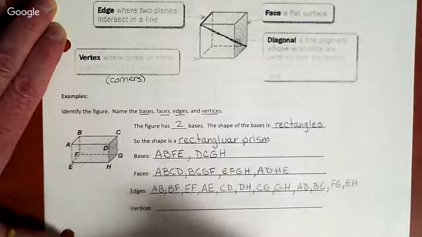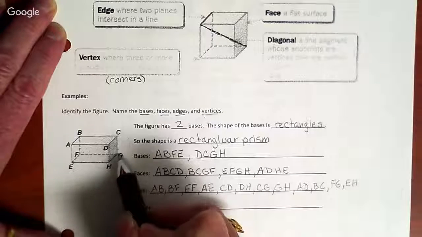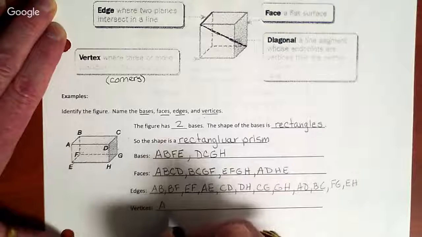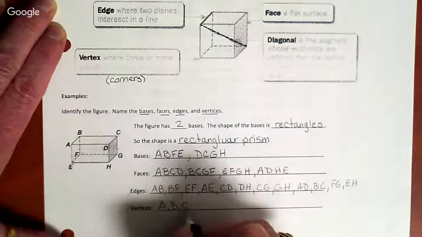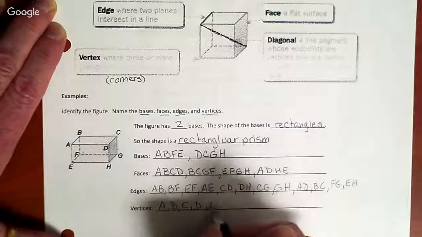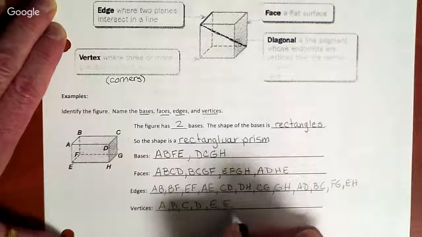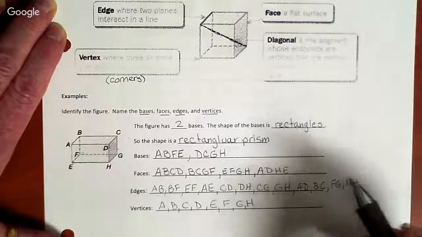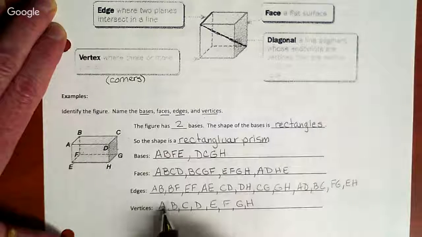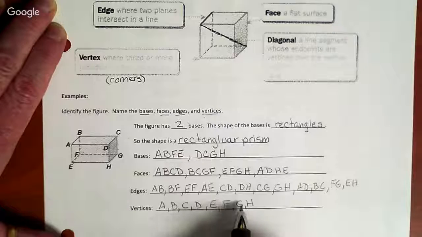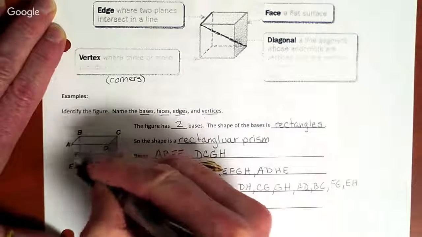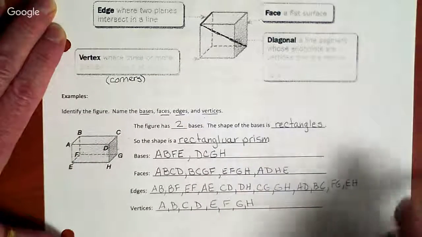Our vertices, or our corners, are where they come together, which would be our letters. So they are A, B, C, D, E, F, G, and H. In other words, we should have 8 of them. 1, 2, 3, 4, 5, 6, 7, 8, because they're each of our corners here and the other 4 corners here. Okay.